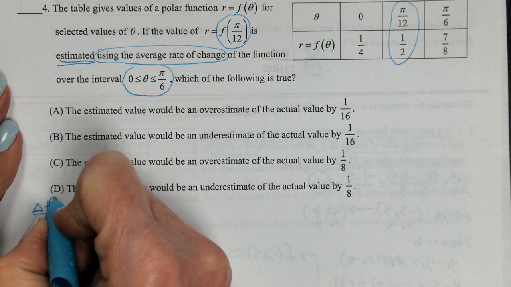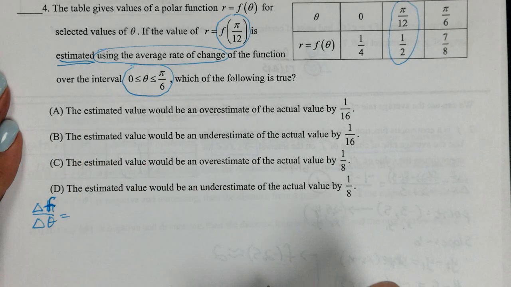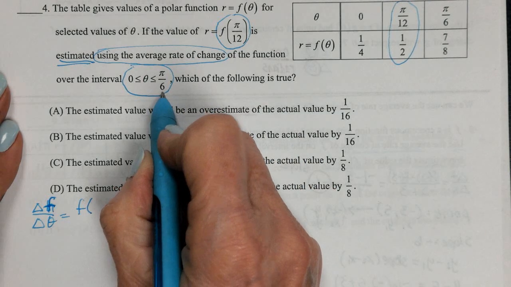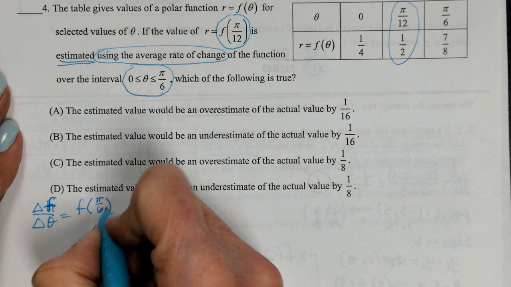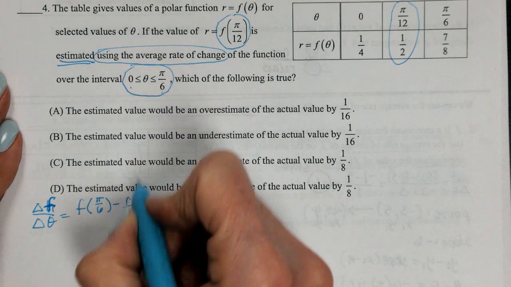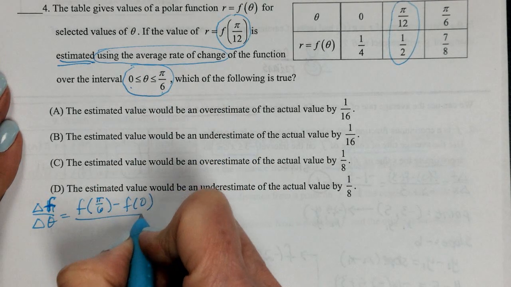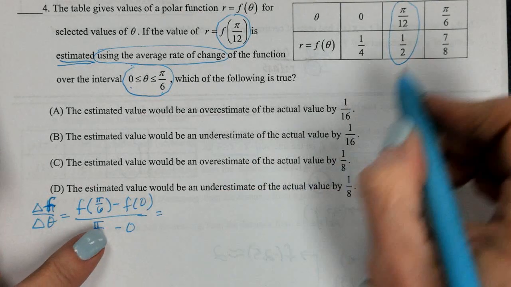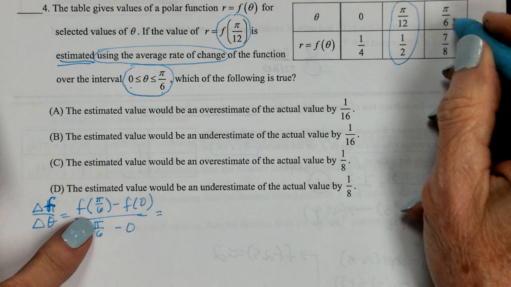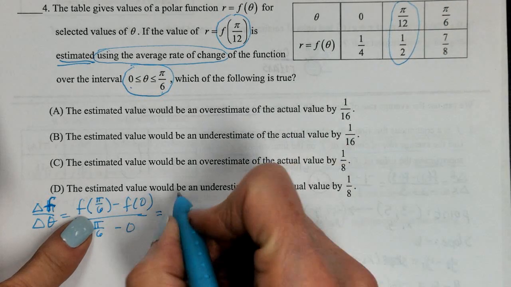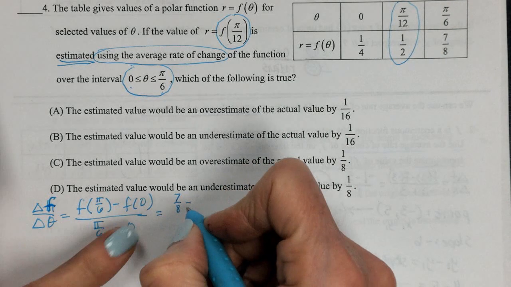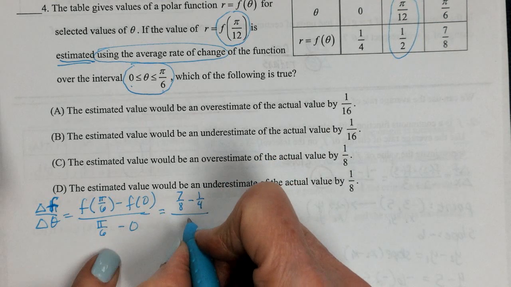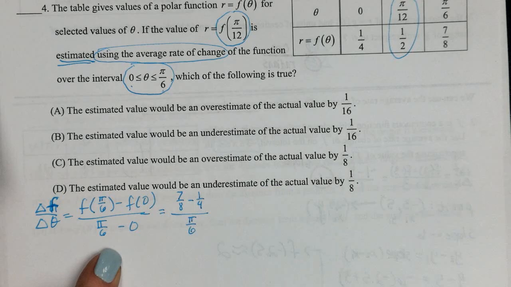I accidentally put an h from the previous problem. That's an f. So f of pi over 6 minus f of 0 over pi over 6 minus 0. They gave us these values in the chart. We don't have to go find them. F of pi over 6 is 7 over 8. F of 0 is 1/4. And then we have a pi over 6 in the bottom.